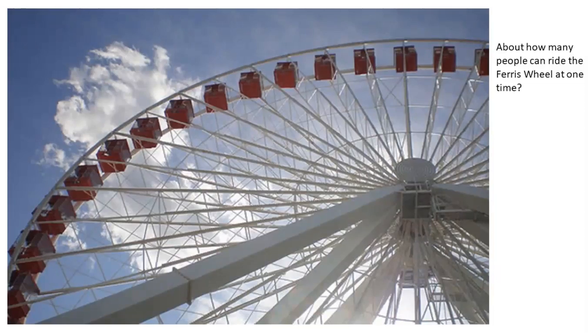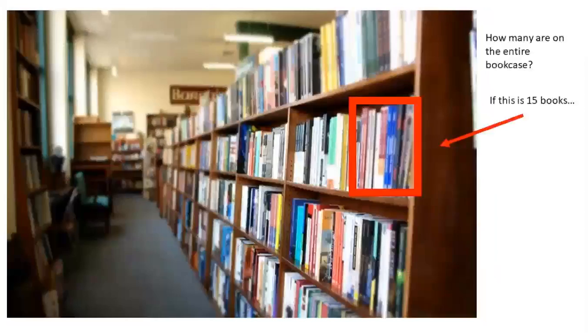This routine is one of our number routines called Picture Perfect. I'll give you the directions in just a second, and I'm sure you recognize that, in this format, we have to do it slightly differently than it would be if we were all in the same room together, right? Another example that we might go through is something like this. So how many books are in the entire bookcase all the way down to the end if that is 15 books? And so this follows a very similar format.